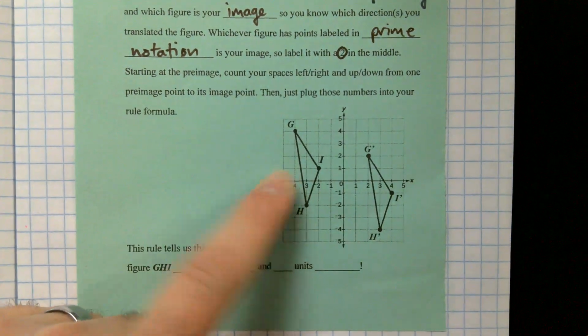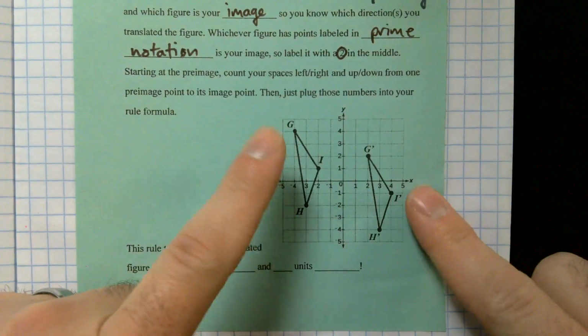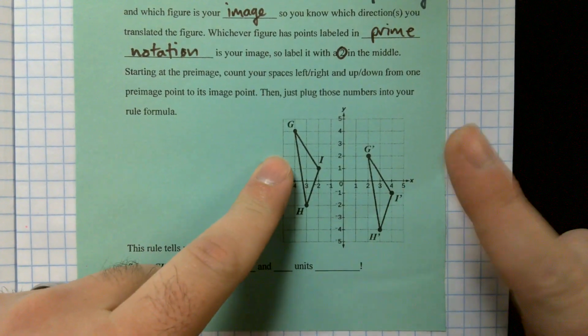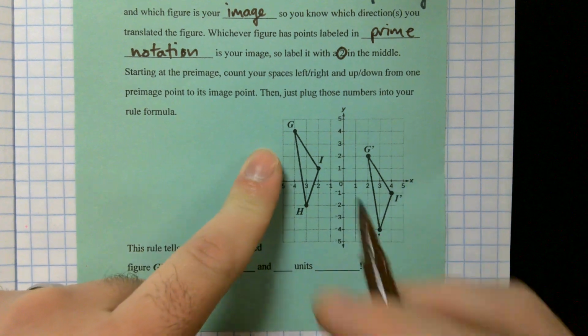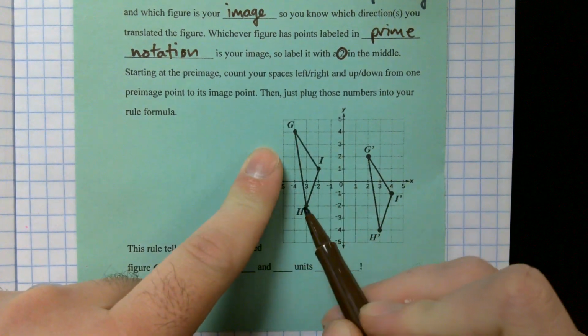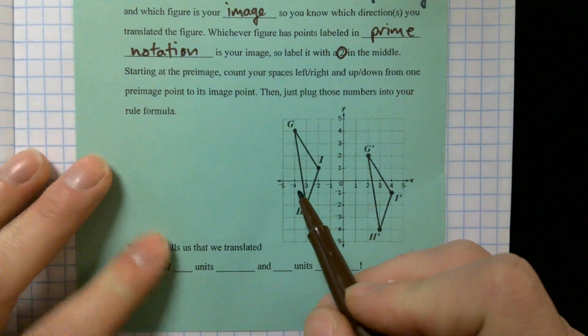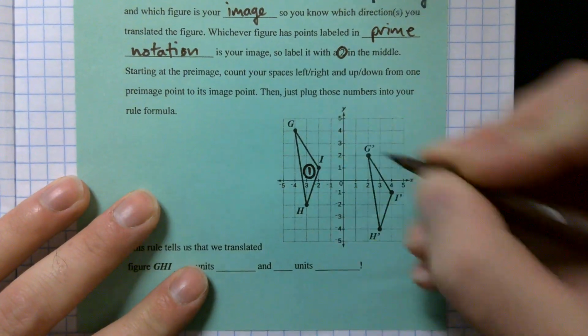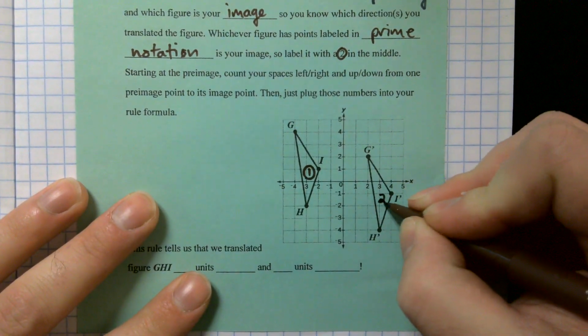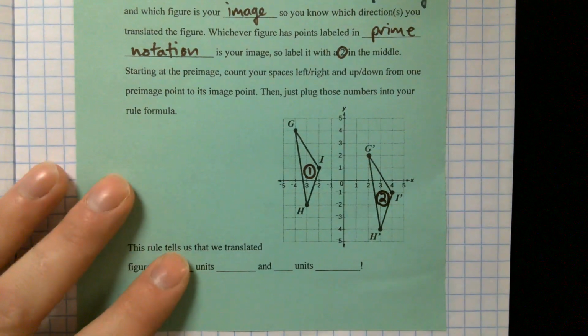So in this graph down here, is my pre-image on the left or on the right? The left. My pre-image has all these naked letters. There are no primes, no apostrophes up on top. So that's my triangle number 1. This one over here is my triangle number 2.